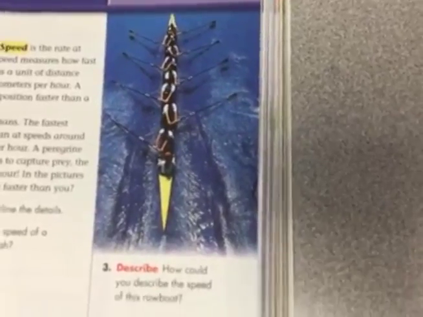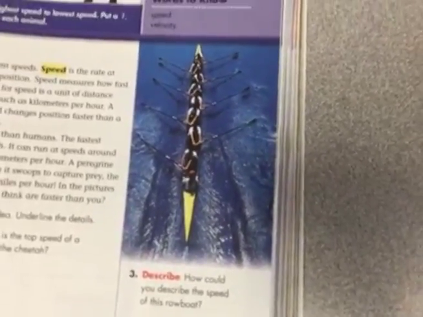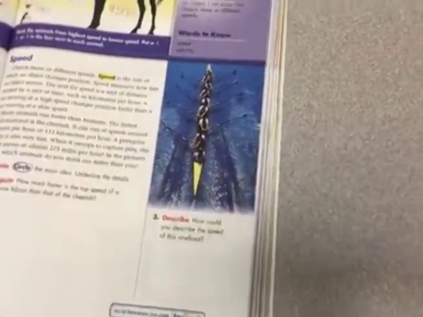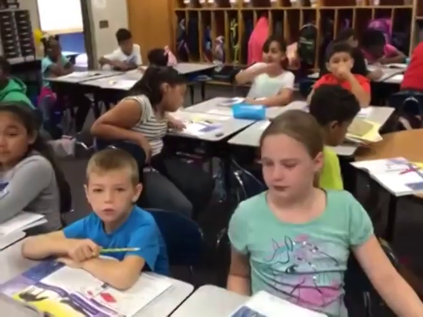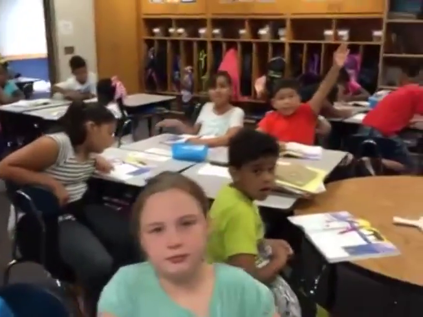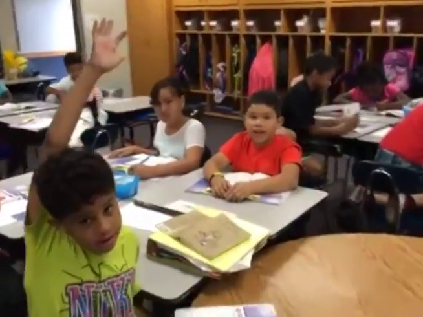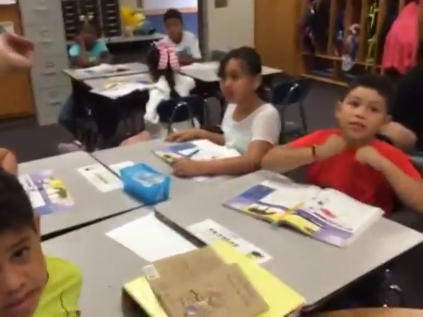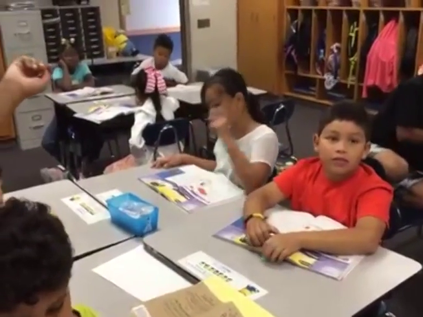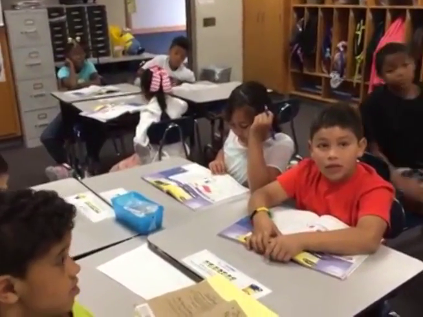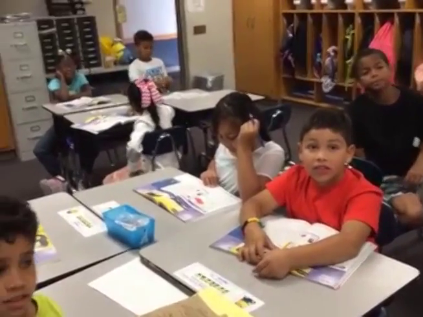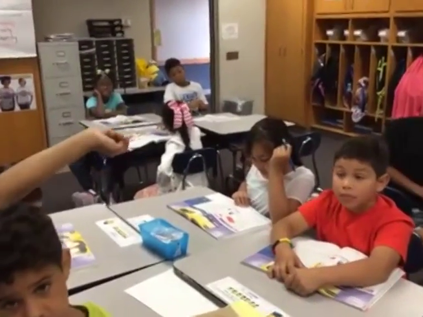All right, let's take a look at that rowboat. See those people in the rowboat there? How would you describe how they are moving using distance and time? What do you think? Yes. They use the paddles. Yes, they're using their force. And so you can measure how far they went and how much time. Distance and time. Okay, very good.